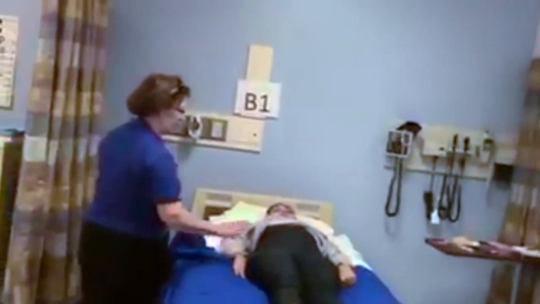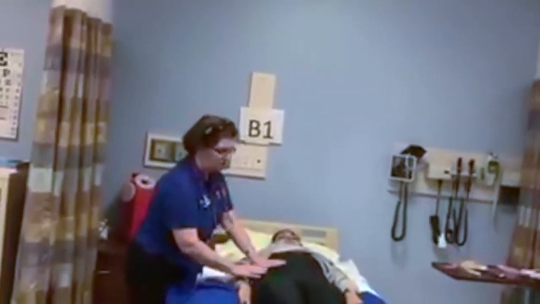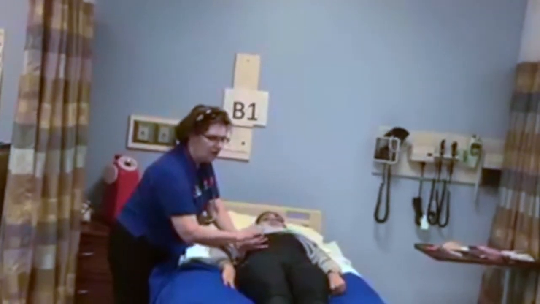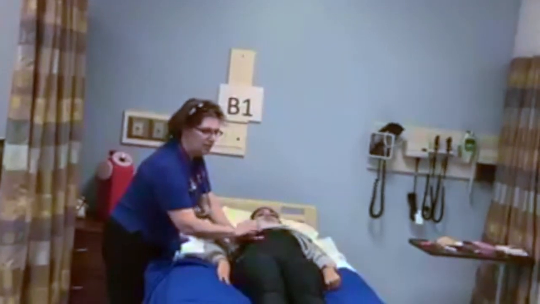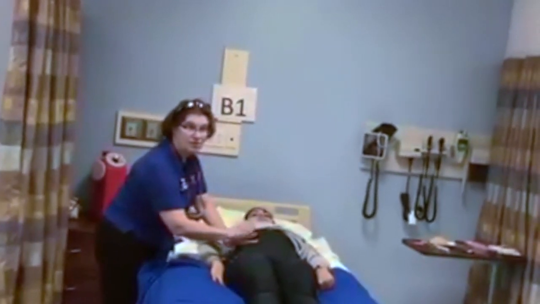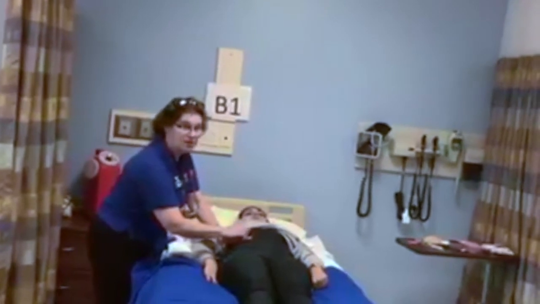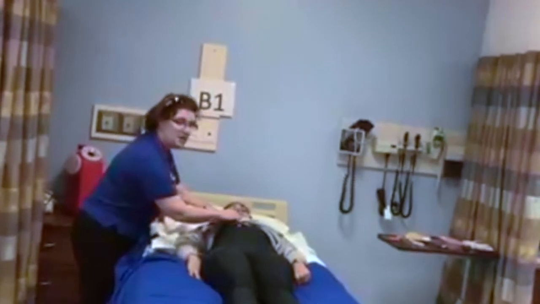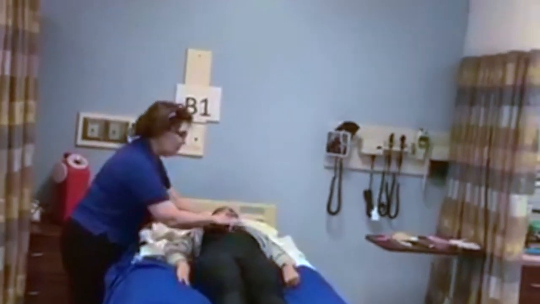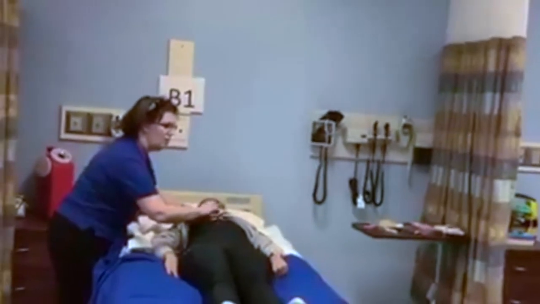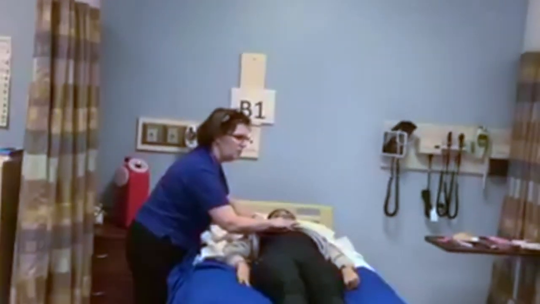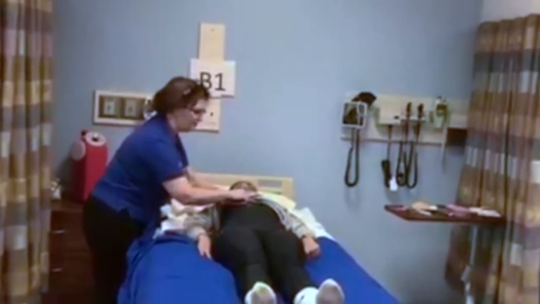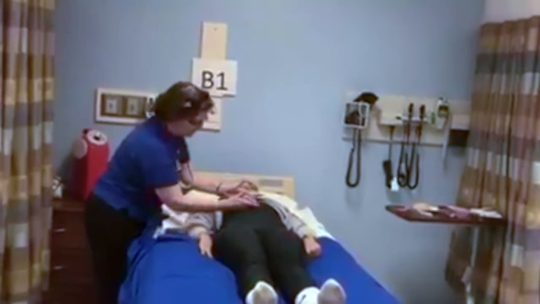I'm going to identify the liver as a dense organ, so it's going to have a dull sound. Once that's hollow, then you go up in this upper chest area. So it's going to be right in this area here.